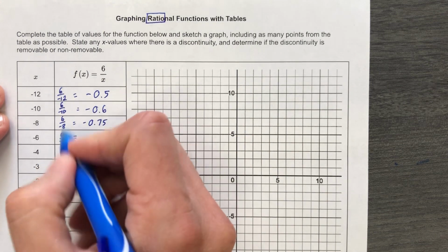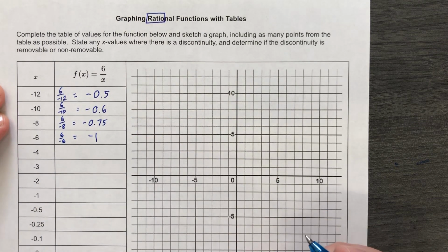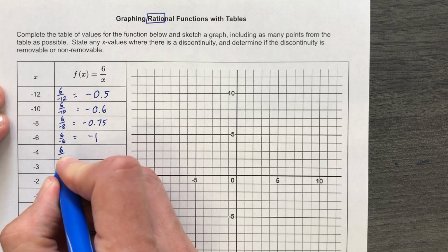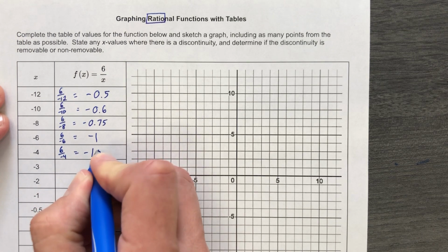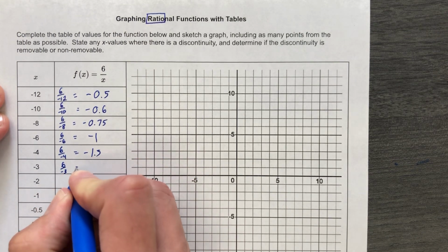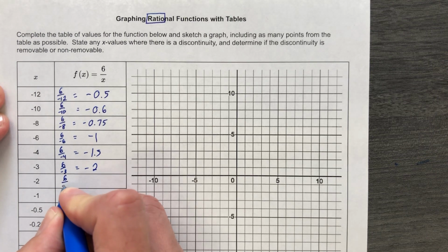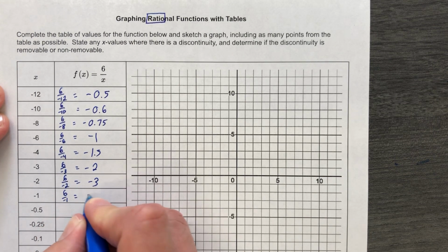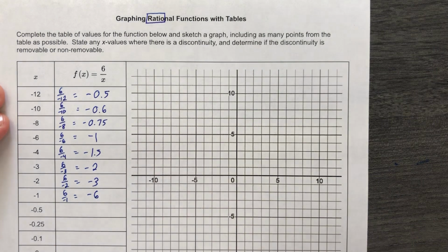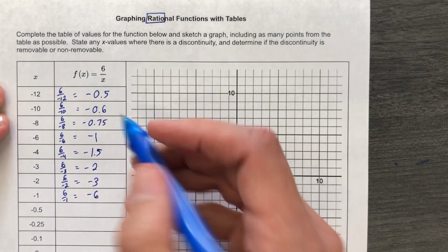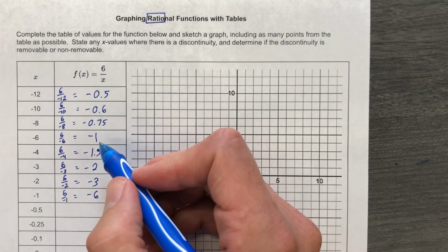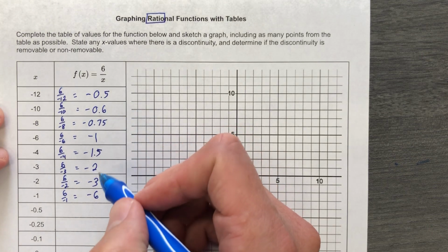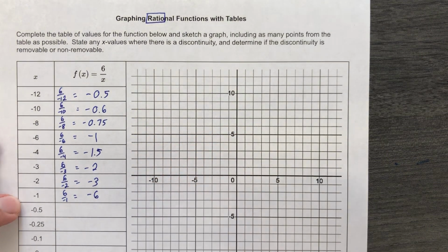Okay? 6 over negative 6. If you want to stop writing this side, that's fine with me. Negative 1. And then we're going to have 6 over negative 4. That's going to give me negative 1/2. 6 over negative 3 is going to give me negative 2. 6 over negative 2 is going to give me negative 3. 6 over negative 1 is going to give me negative 6. Okay, notice what's happening here. The numbers are getting, I would say, bigger. They're getting more negative. They're getting a greater magnitude of negativity as we get closer to 0.